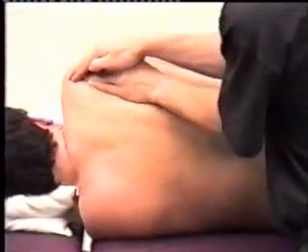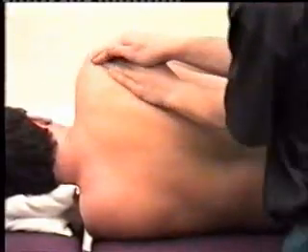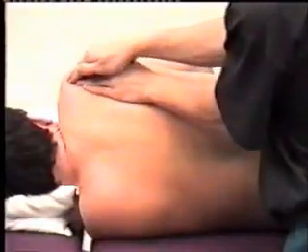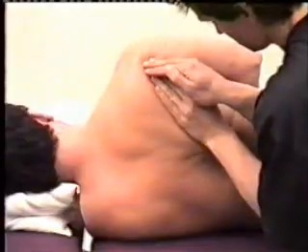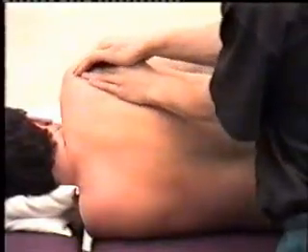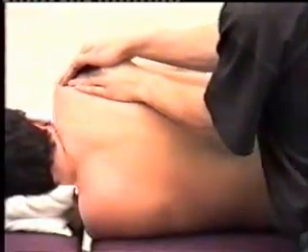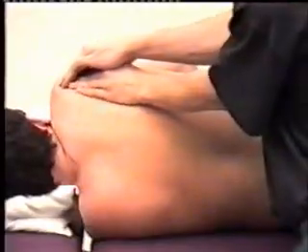Okay. And push down your shoulder. Fine. And push down. And relax. And push down your shoulder. Push more. And relax. And push down. Push harder. Fine.